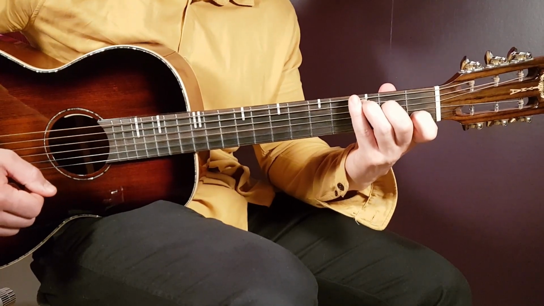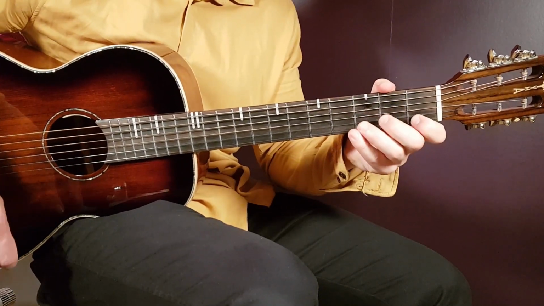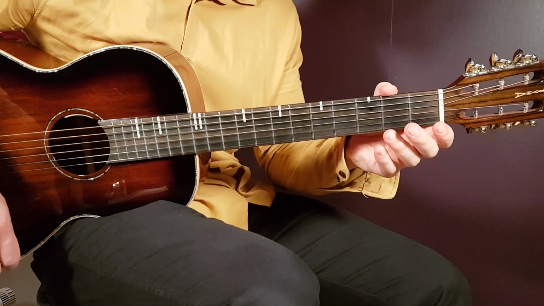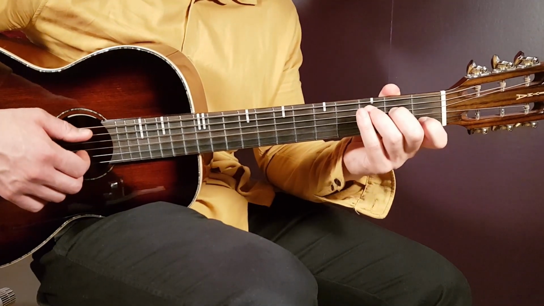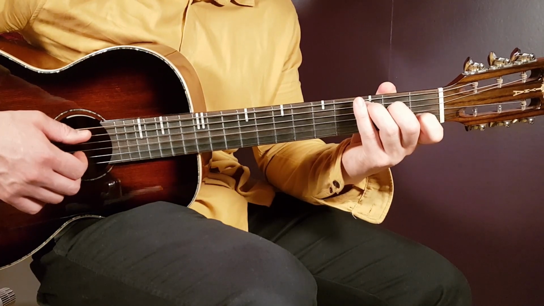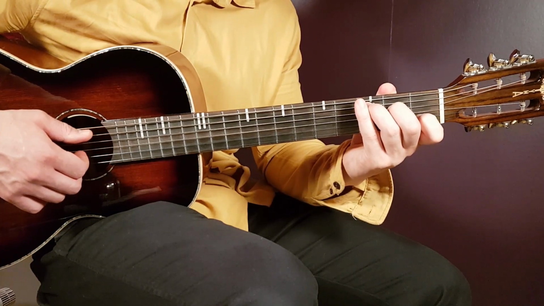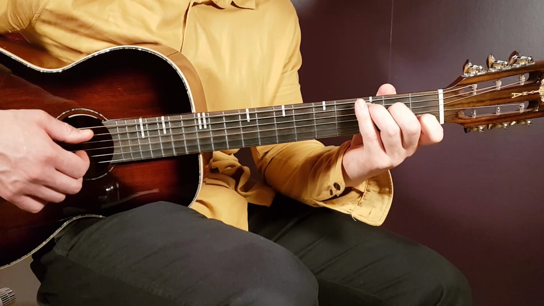Alright, so we are now ready for the different parts here in this song, and it's very much the same almost the entire song, and I can already now mention that the verse and the chorus are played in the same way.